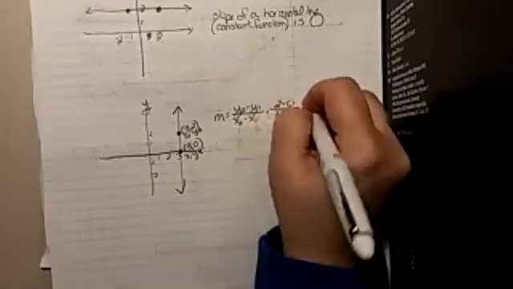I have a problem. Am I allowed to divide by 0? We learned that 0 is not allowed to be in the denominator. If you have 0 in the denominator, we call this undefined. It cannot be done. We use the word undefined here. And so that lets us realize another fact, that the slope of a vertical line is undefined.